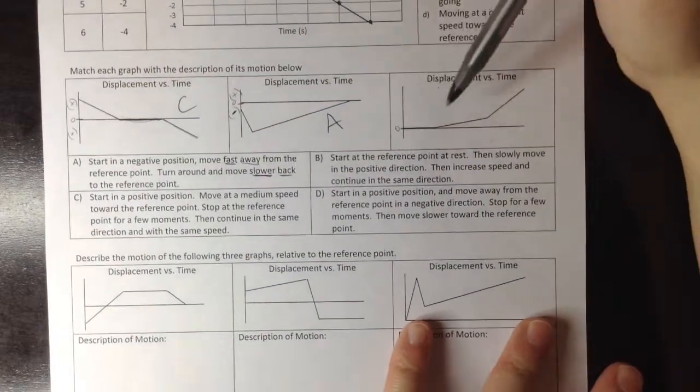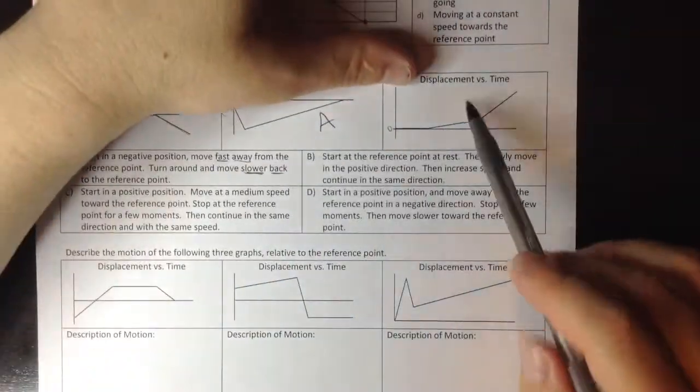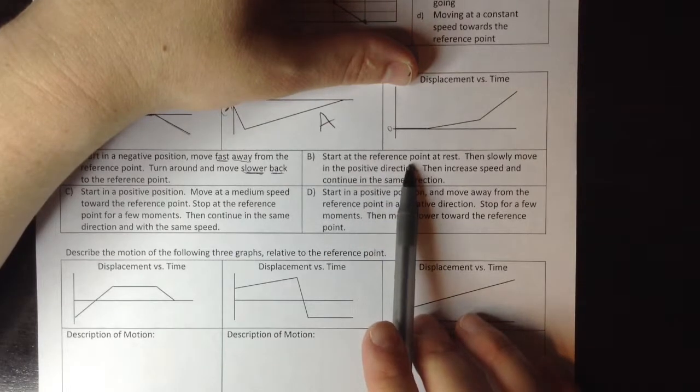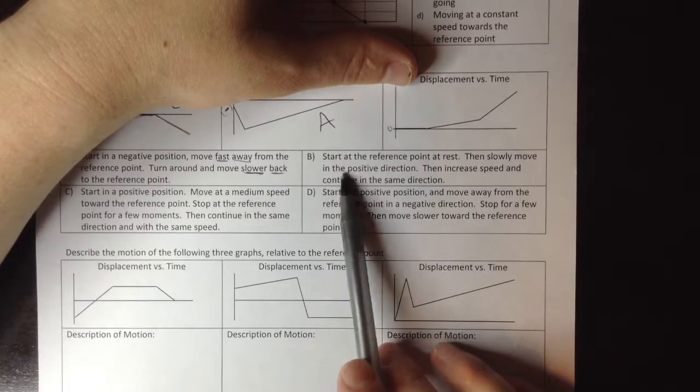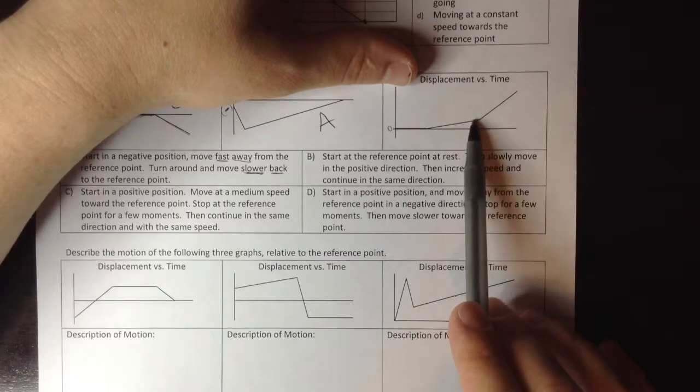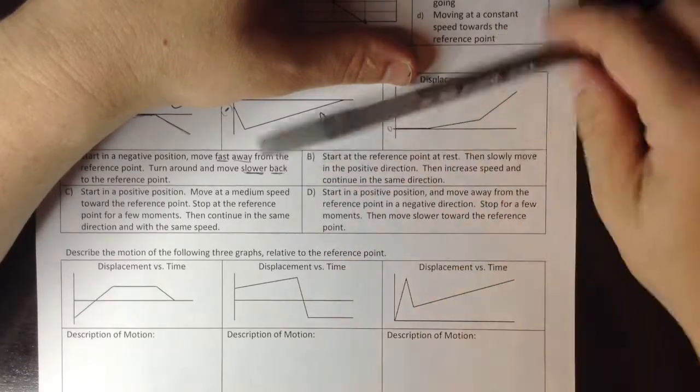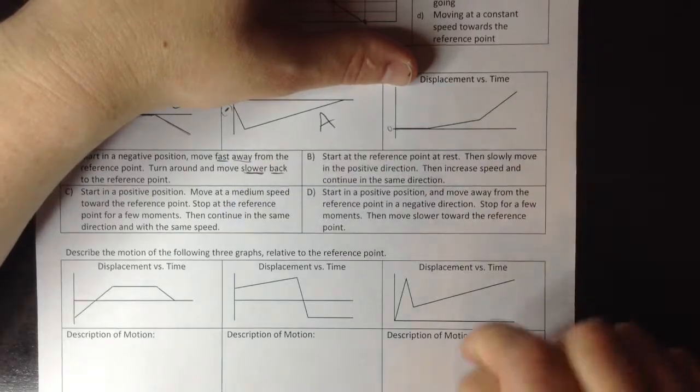Alright, look at B and D. We've got to find the description for this graph. Start at the reference point at rest. Alright, that's definitely a possibility. Slowly move in the positive direction. Okay, positive direction, positive slope. Going uphill, it's a positive slope.